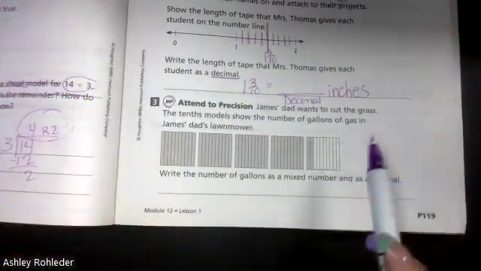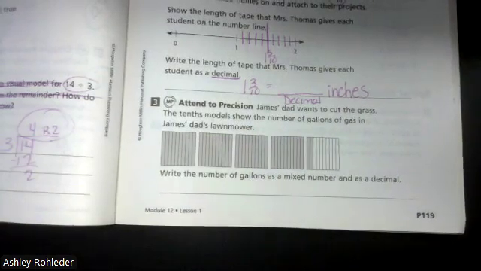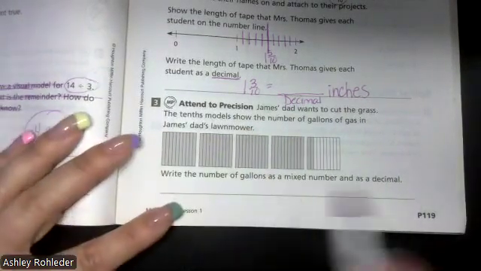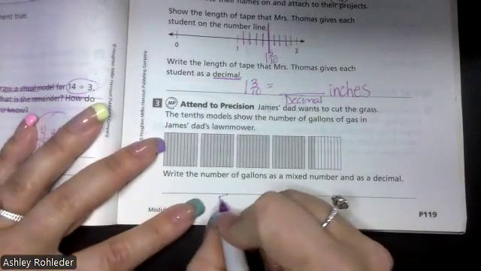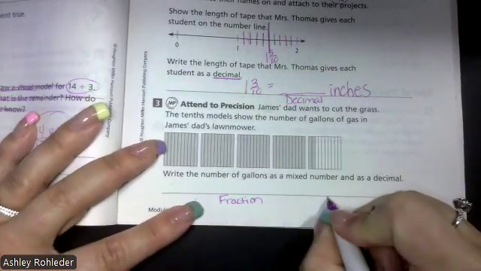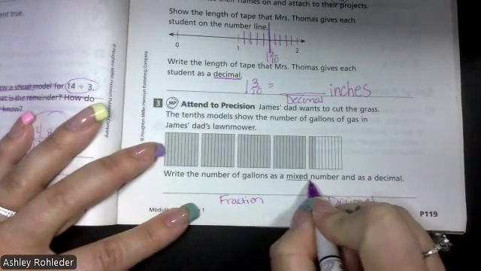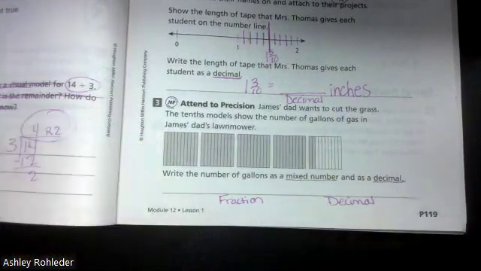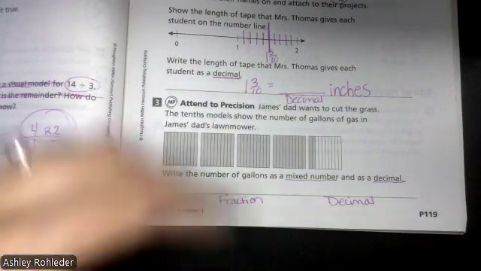James's dad wants to cut the grass. The tenths model shows the number of gallons of gas in James's lawnmower. Write the number of gallons as a mixed number and as a decimal. So you're going to tell me what it would be as a fraction and as a decimal. So both. Remember, mixed number is a whole number and a fraction. You're mixing them together, right? Okay, turn the page.